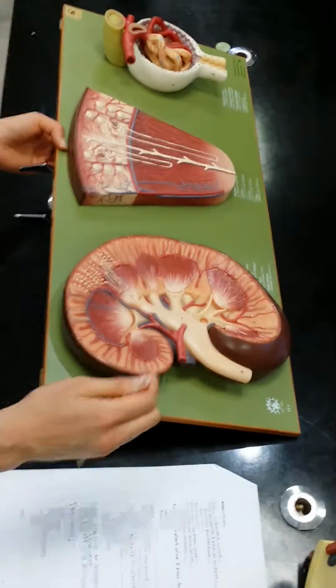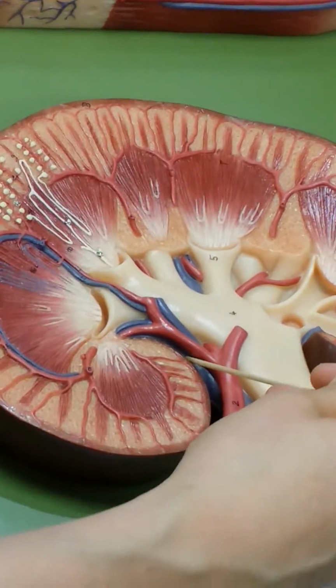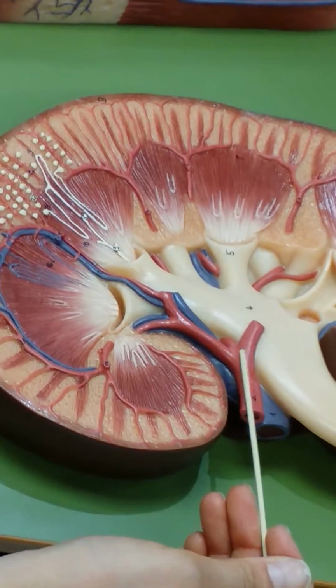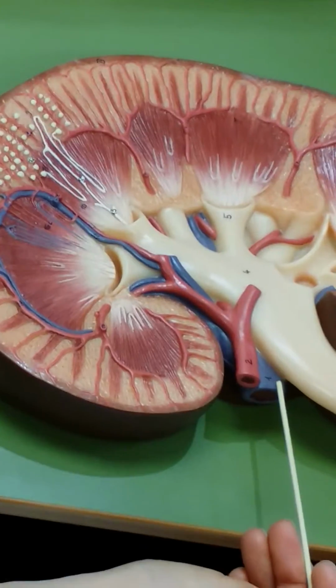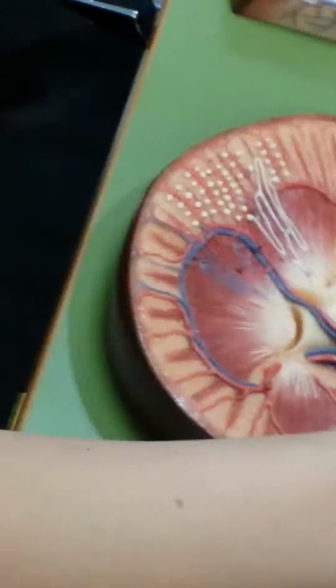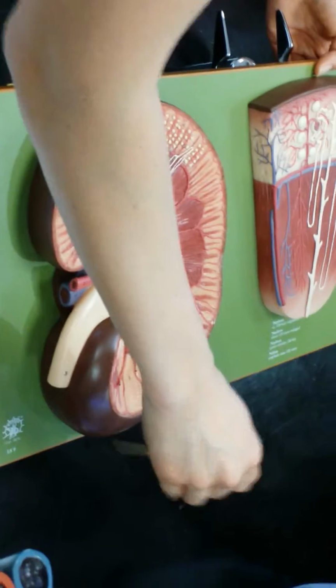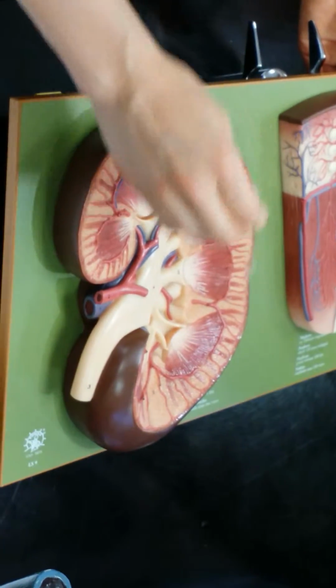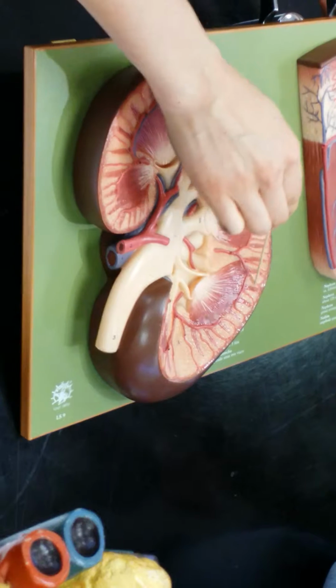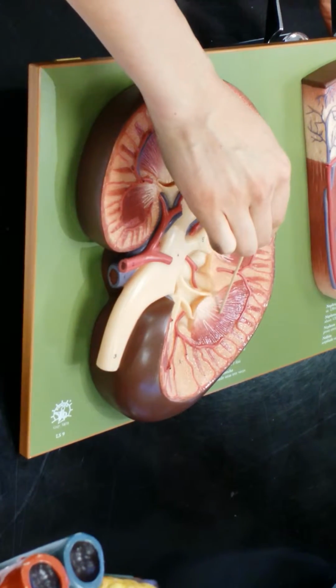So if we zoom in, we can see that the kidney has the hilum, which is the entrance and exit. Coming into the hilum is the renal artery, and going out is the renal vein. Now let's look at the outside of the kidney. This is the renal capsule, the protective layer. Now we look at the three layers of the kidney. We have the renal cortex, and then we have the middle layer, the renal medulla.